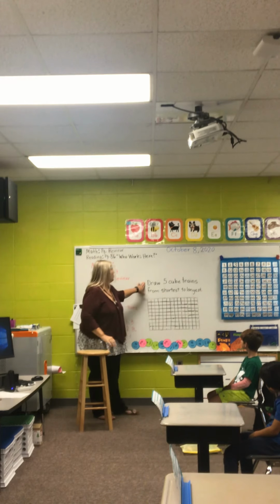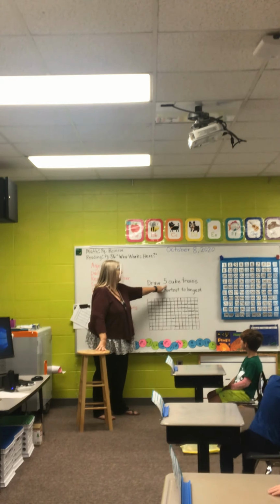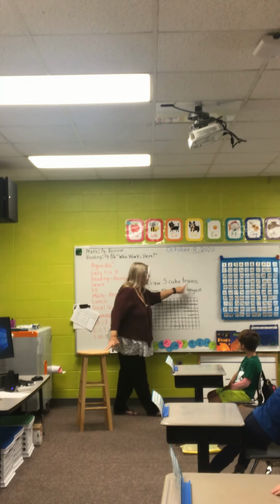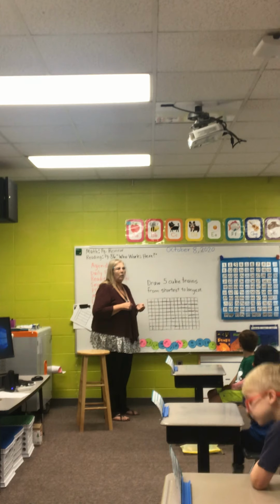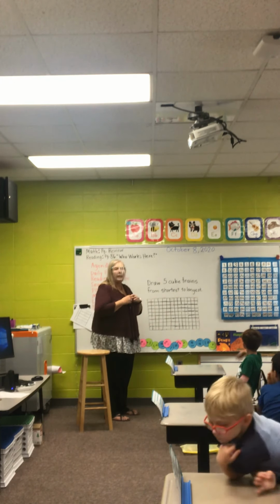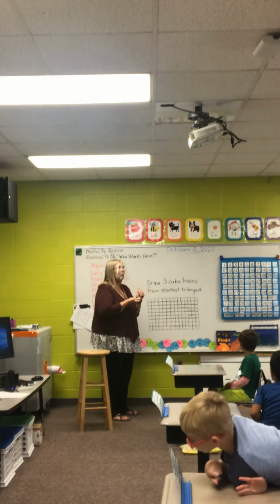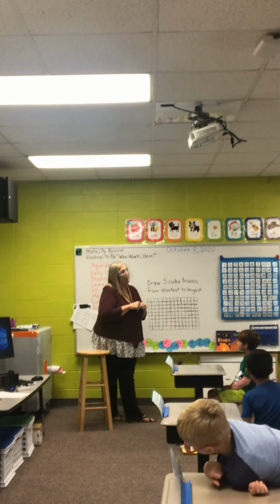So our instructions say, read it with me, draw 5 cube trains. What's a cube train? What's that right there? Kind of like that. We have kind of a hundreds chart, except it has a lot more.